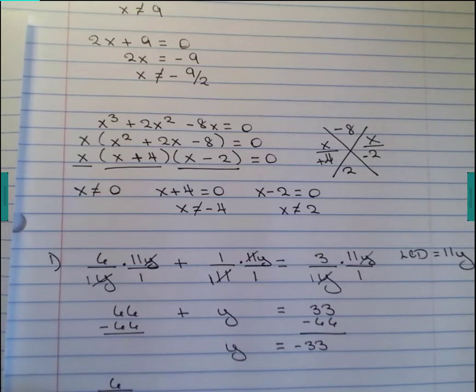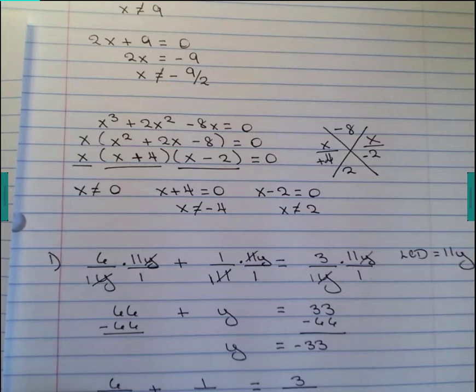I've got 6 over y, which was a negative 33, plus 1 over 11 is equal to, and that would be 3 over y, which was a negative 33. Let's just see what this does for us. I've got 6 over 33 plus 1 over 11.